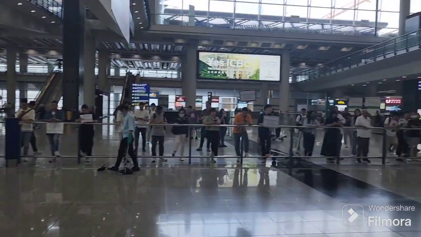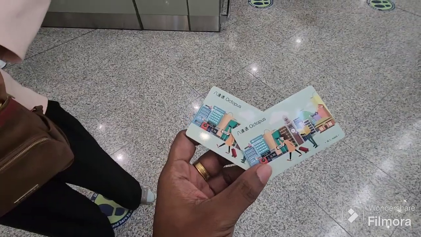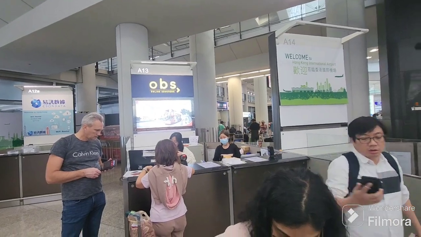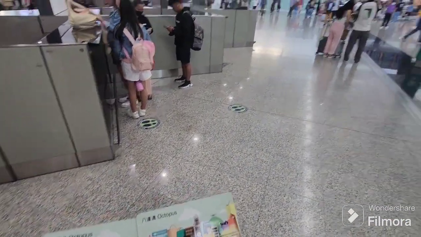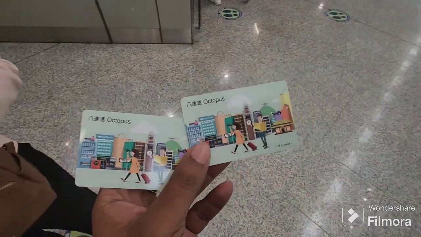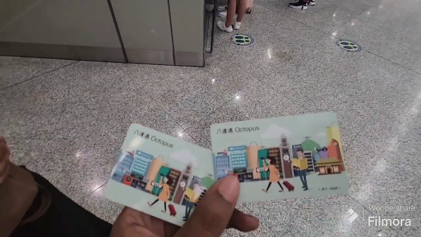So after exchanging the money, next we head to counter A13. That is right there. That is to collect the Octopus Card. So yeah, we've collected our Octopus Card. This was done from the OBS A13 counter. I booked it on Pilago, but you can also get the same thing on Klook or Get My Guide. So next, currency conversion of $60 is done, $61 actually, and Octopus is done.